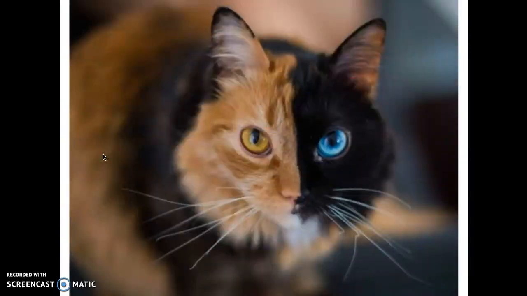I think we skipped over one here. There we go. This one right here is something called a chimera. A chimera is any organism that shows 2 different features. The way it's formed is as an embryo within the mother, as it's developing into a baby.